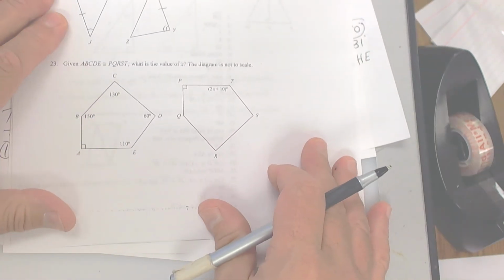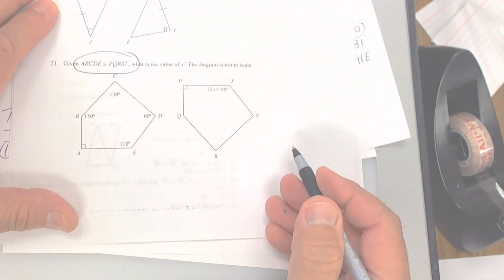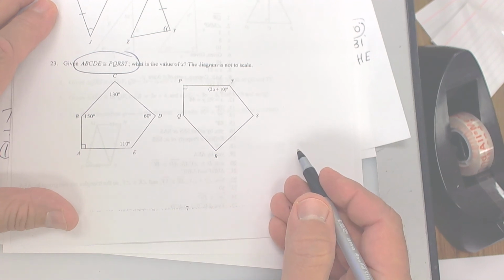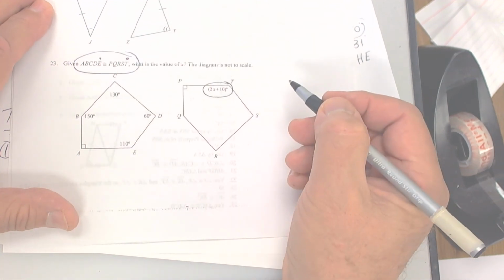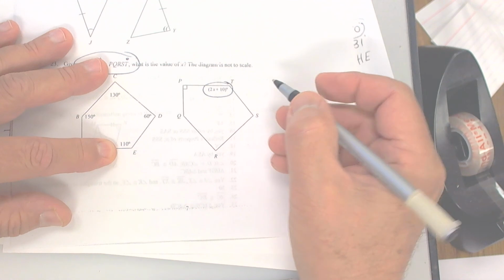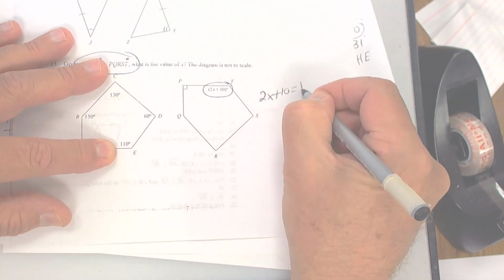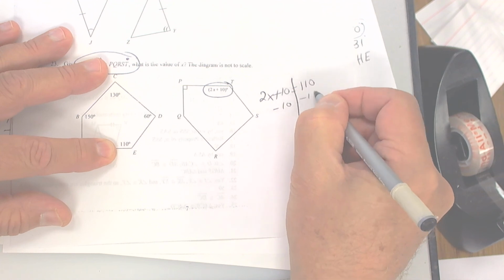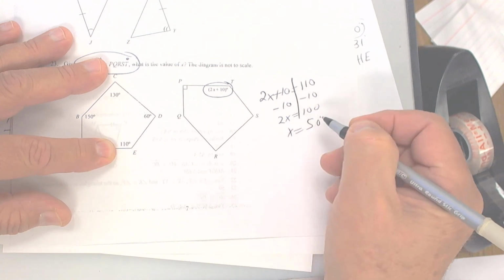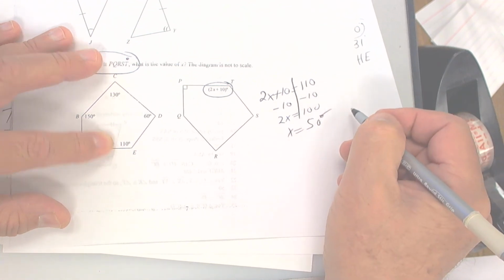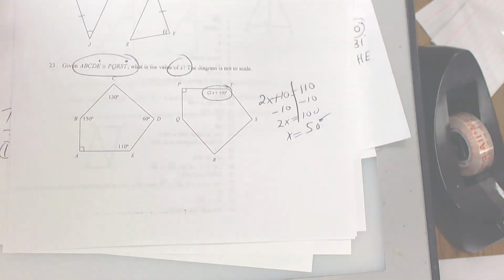Okay, we're almost done. Let's switch now to the book, this one right here. Look right here, it says they're congruent. It's real important, so you've got to match these up. What does this angle T match up with? Well, T is the last one, so it's got to match up with E. And E is 110. So you're going to say 2x plus 10 is equal to 110. Subtract 10 and get 2x equals 100, and divide, so x equals 50. What's the value of x? That's all they want.